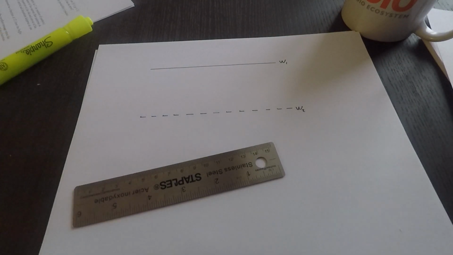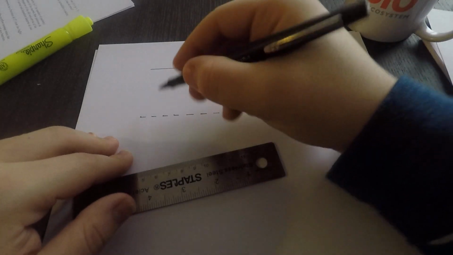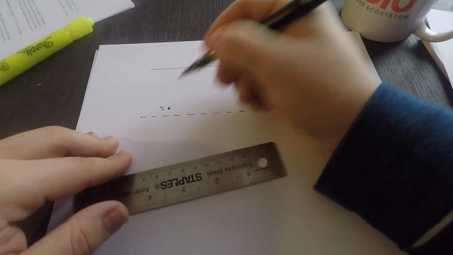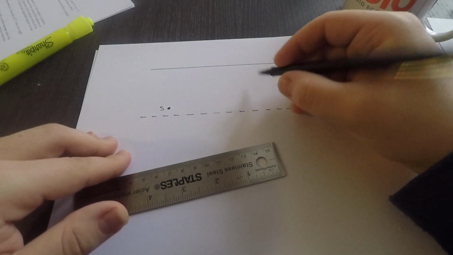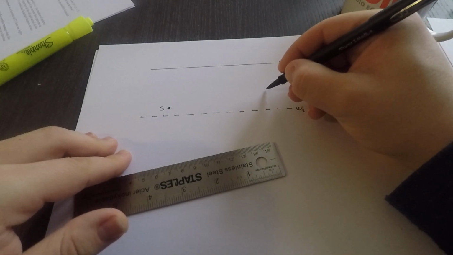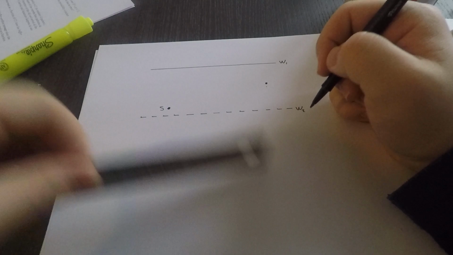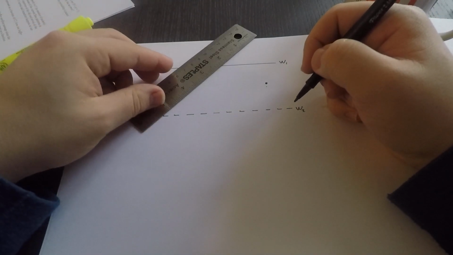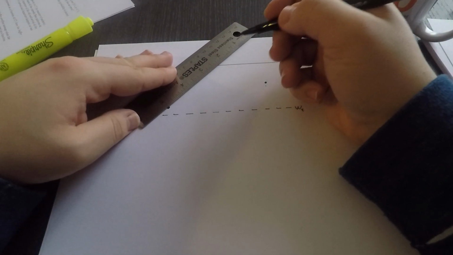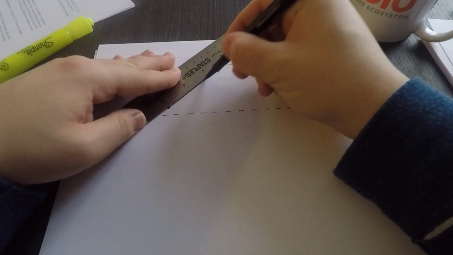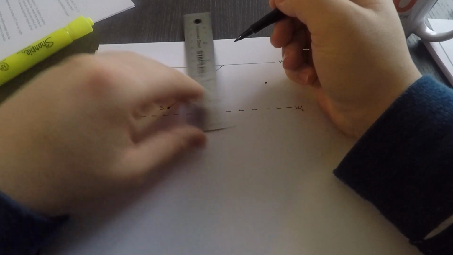Now, let me get this out of the way. Alright, so now S is much closer to W2, so I'll draw it like this. So here's S, and T is about twice as close to W2, so I'll draw it around here. Okay, so we have a ray coming up. This is going to be kind of tough to draw well, but hopefully this works.